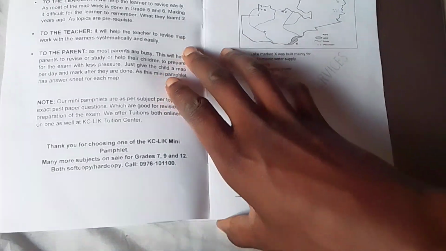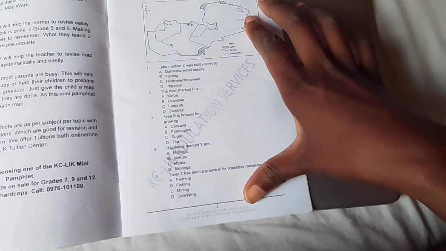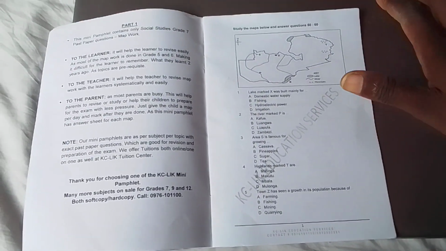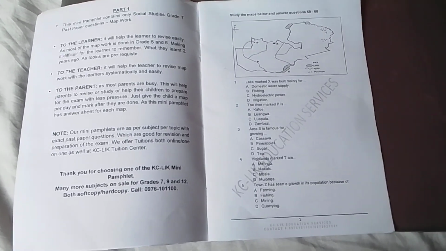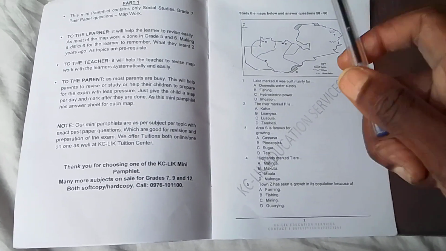So for you, the pupil, we are going to start from here. By the time we finish revising this, you are going to see that most of the questions have actually been repeated. So we are having this one.